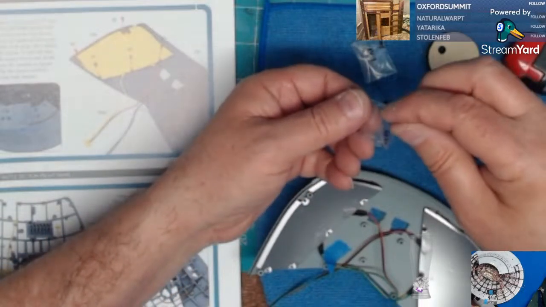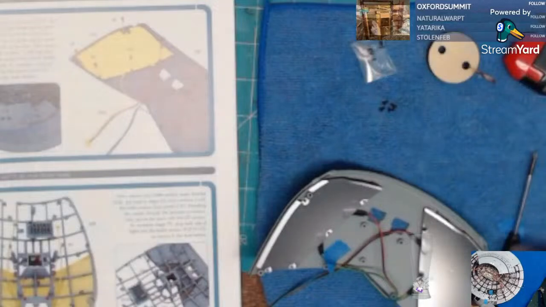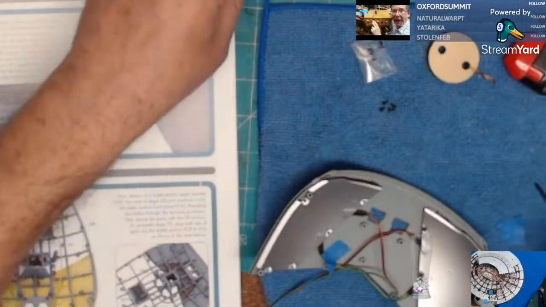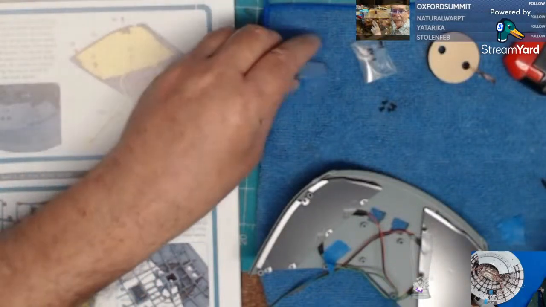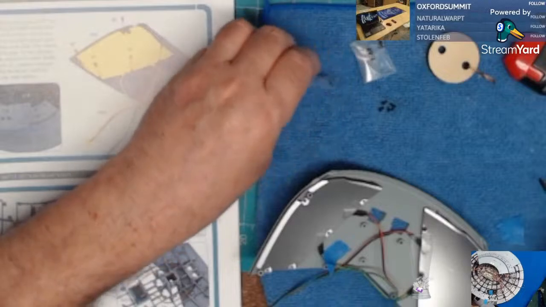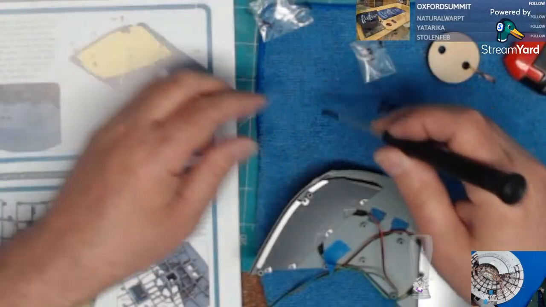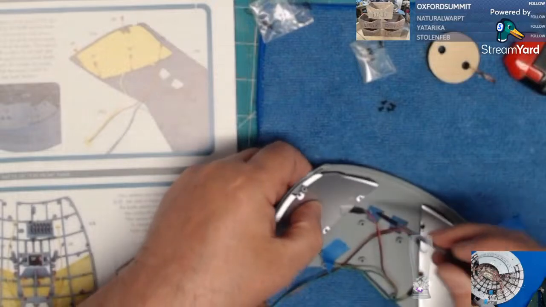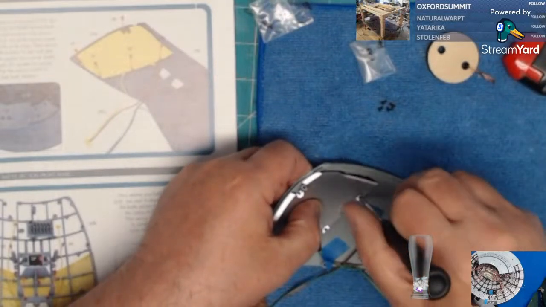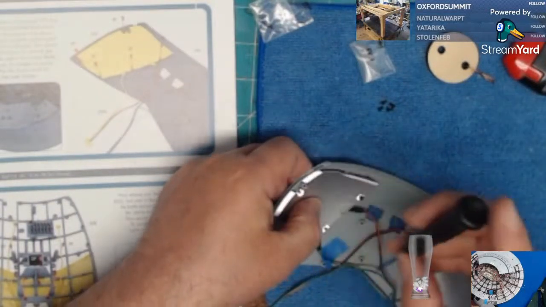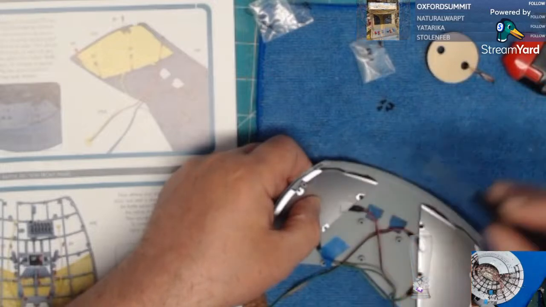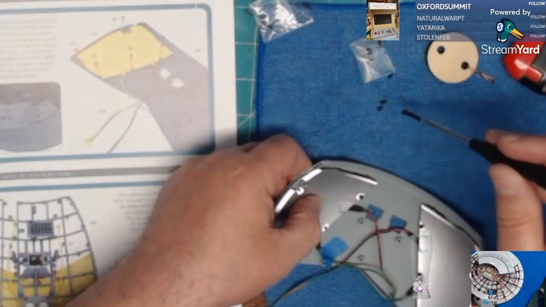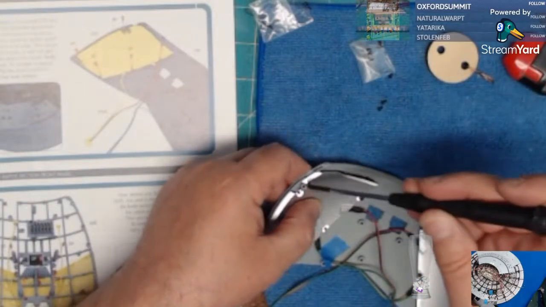There's 4 of them. All right. Oh, I actually need 5. There's the other one. And again, I'm just gonna get them started, although there's not much to start, to be honest.